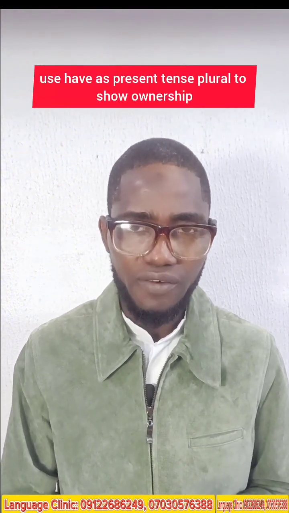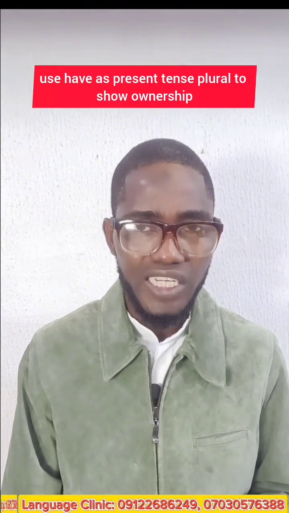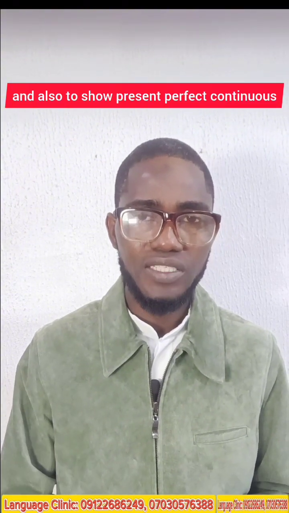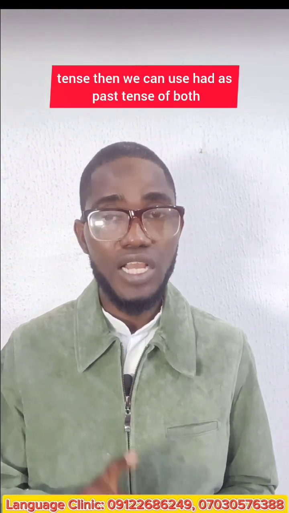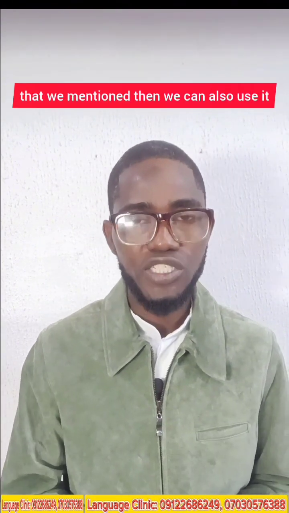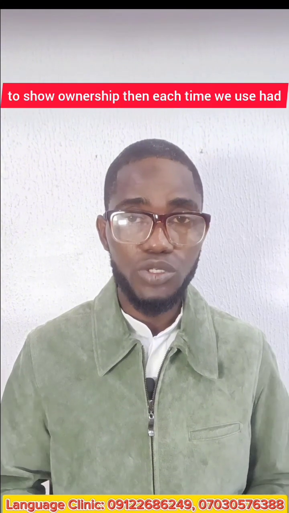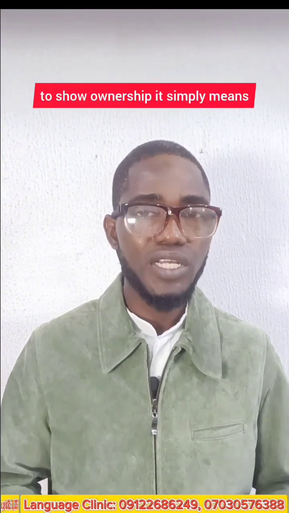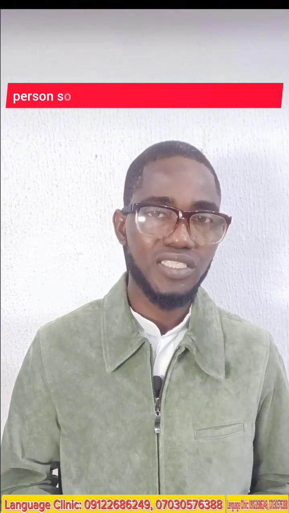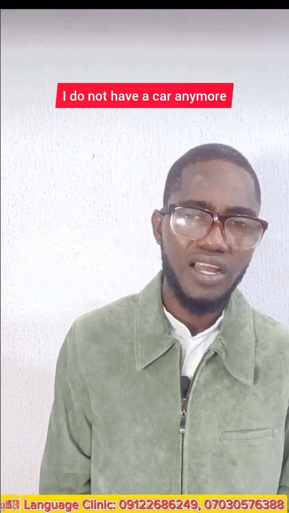We can use have as present tense plural to show ownership and also to show present perfect continuous tense. Then we can use had as the past tense of both that we mentioned. Then we can also use it to show ownership. Each time we use had to show ownership, it simply means what we refer to is no longer owned by the person. So I had a car last year simply means I do not have a car anymore.